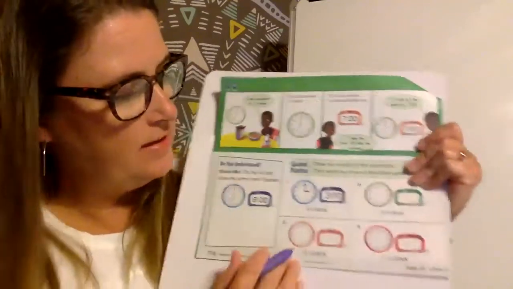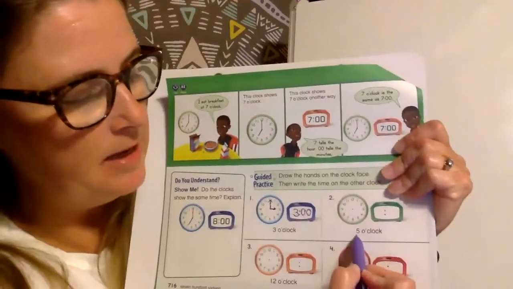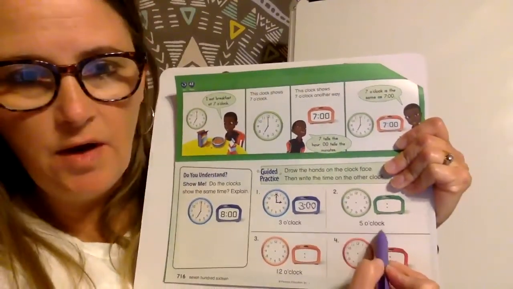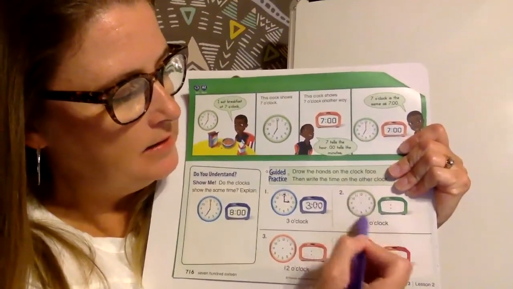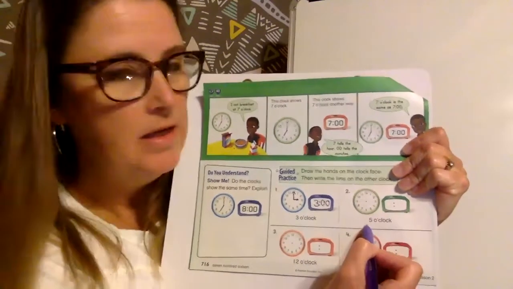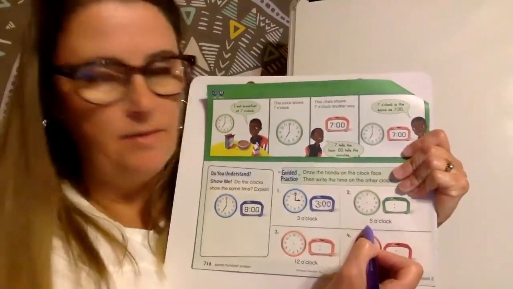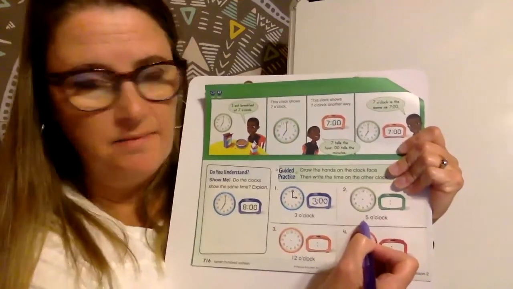Let's try this one together. Number 2, down at the bottom, it says 5 o'clock. On this clock, I want you to take a minute and think about where do I draw the hour hand and where do I draw the minute hand? Take a minute to do that.